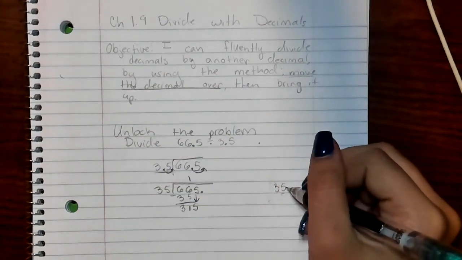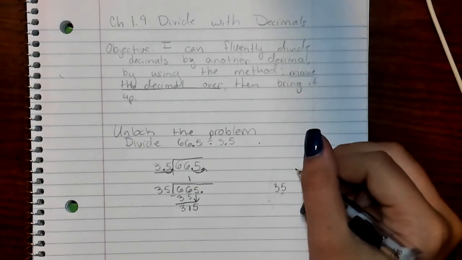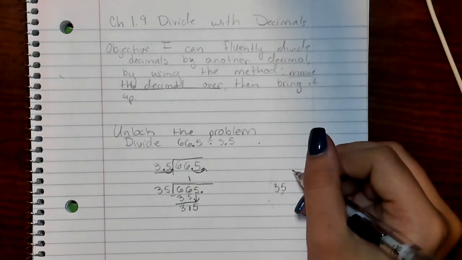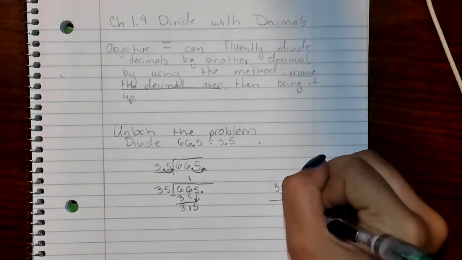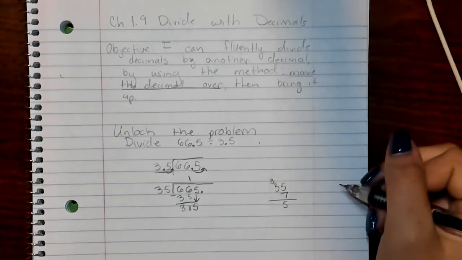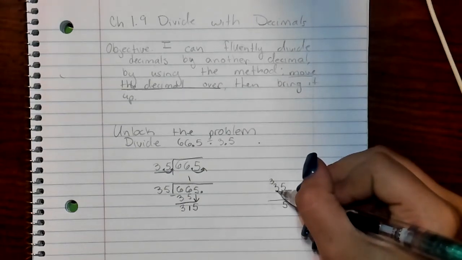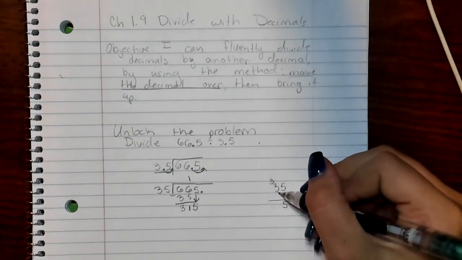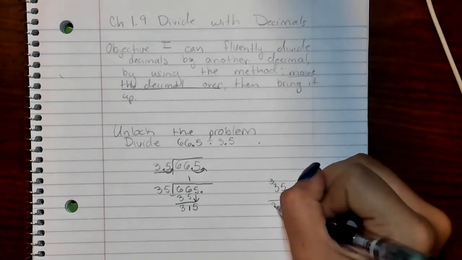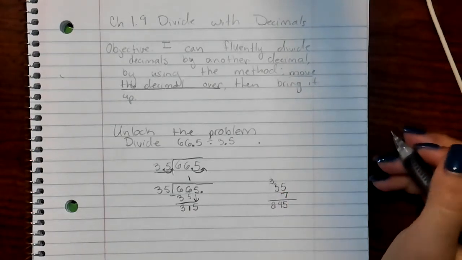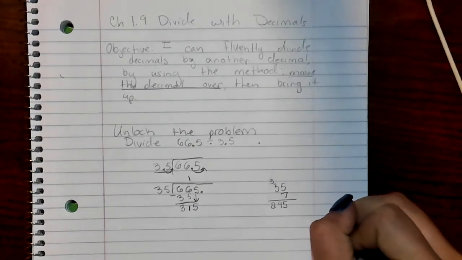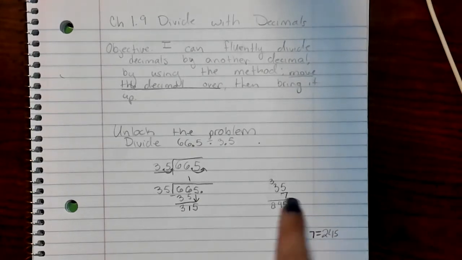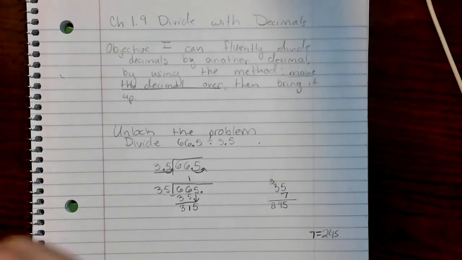So let's try 7. 5 times 7 is 35. And 7 times 3 is 21, plus 3 is 24. So that's pretty close. So I'm going to keep that on the side while I check if I can go up to 8, if I can get any closer.